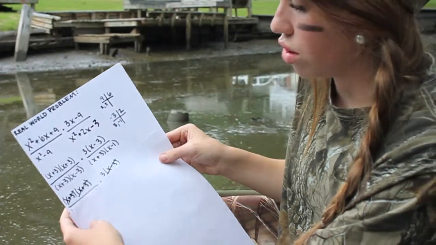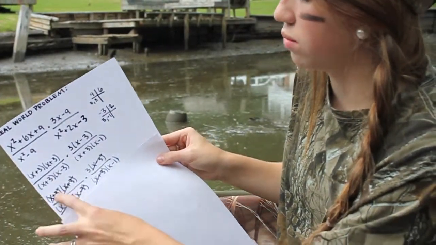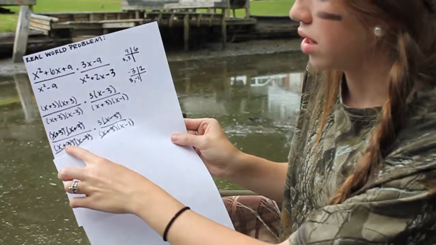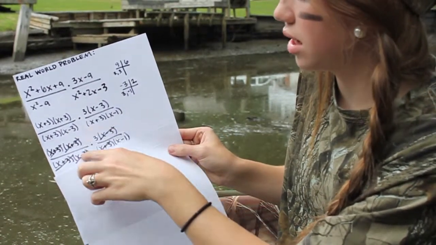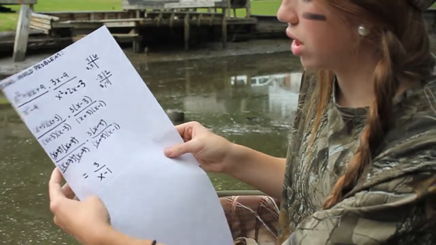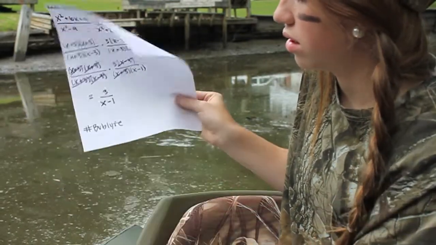And then you cross out what you have the same of, so we have x plus 3, x plus 3. We have x plus 3 and x plus 3, and we have x minus 3 and x minus 3. And we're left with 3, x minus 1.